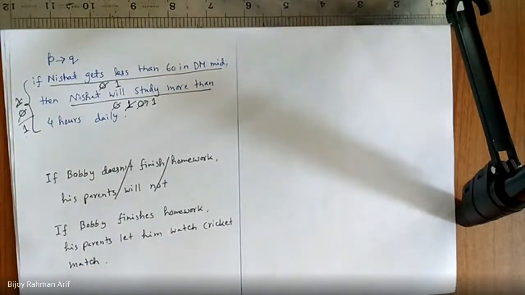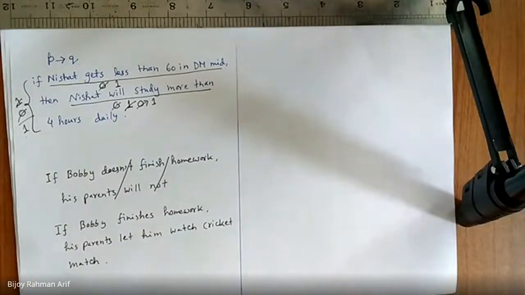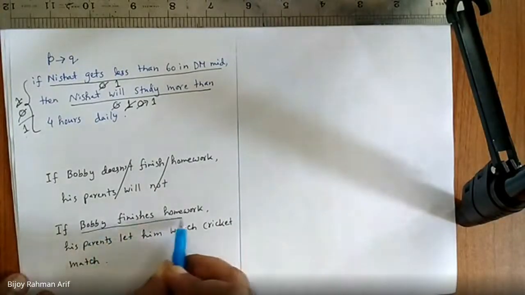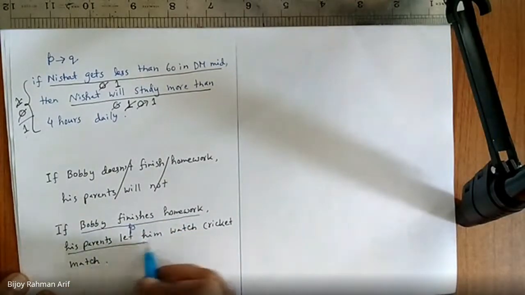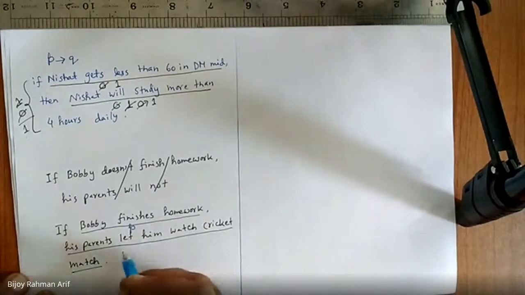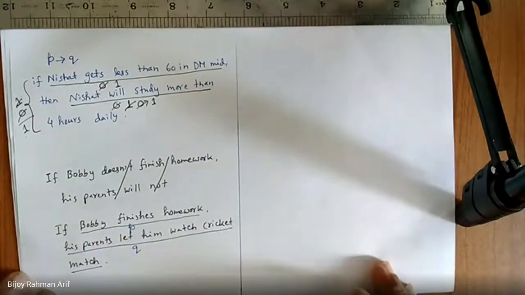Is it clear to you? Example is clear to you. So what type of expression is this? Let's assume Bobby finishes homework. It is the primitive statement P, and his parents let him watch cricket match. This is actually Q. Then what is this statement?